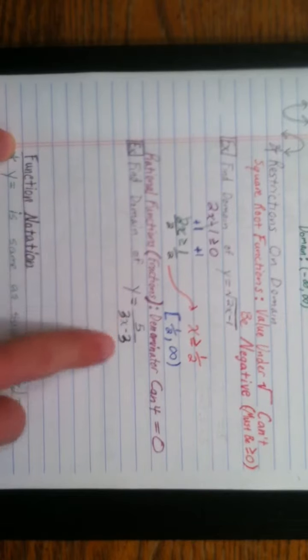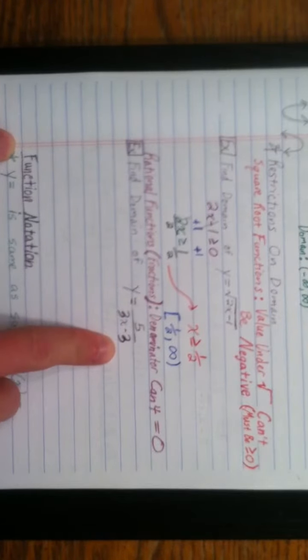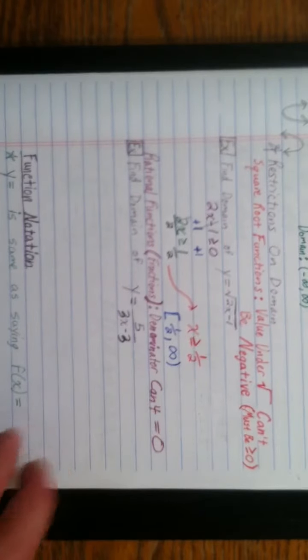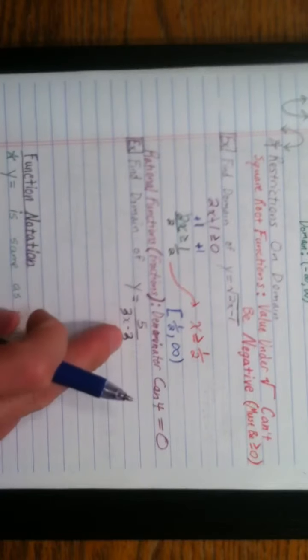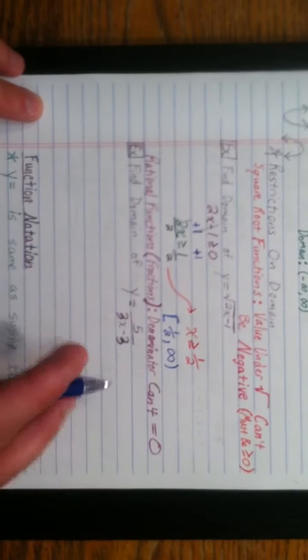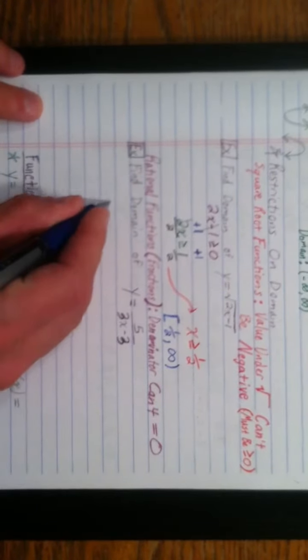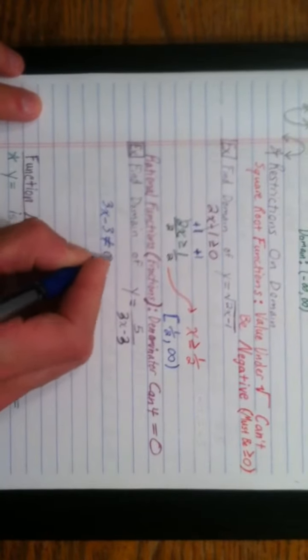So rational functions are kind of crazy looking fractions like this. Well, whatever your rational function is, the denominator cannot be equal to 0. And so that causes this next restriction we're going to look at. We would take the denominator in this problem to find the domain, y equals 5 over 3x minus 3. Nothing in this problem matters when finding the domain other than looking at the denominator. And I like to write it this way: 3x minus 3 does not equal 0. It can't equal 0 because that would be like dividing by 0.